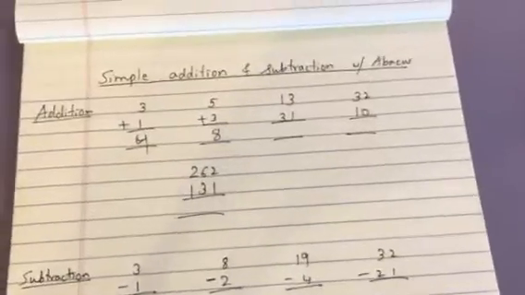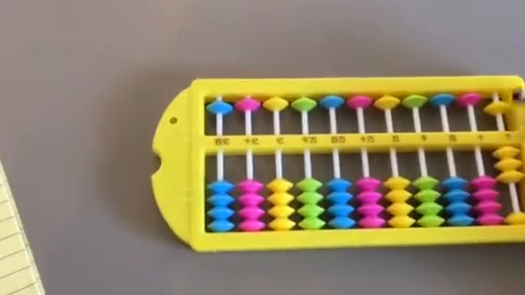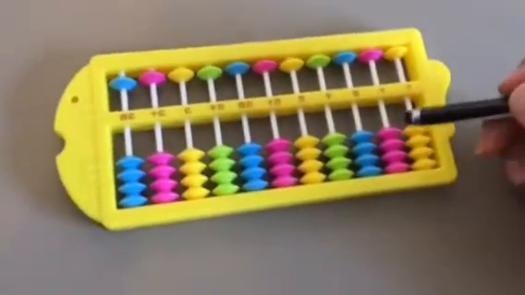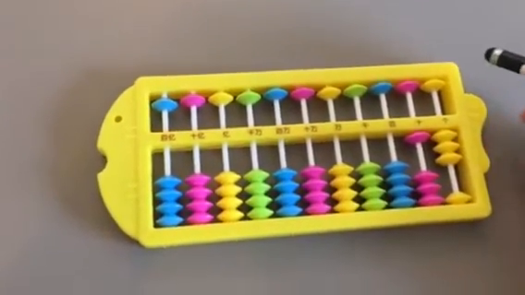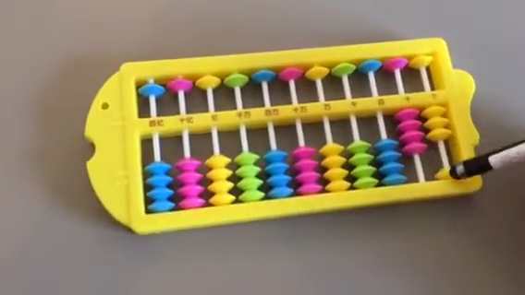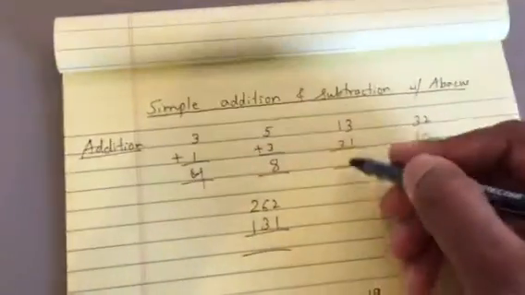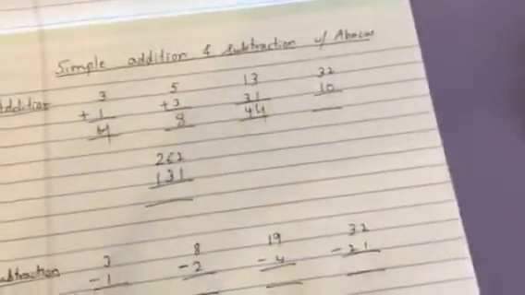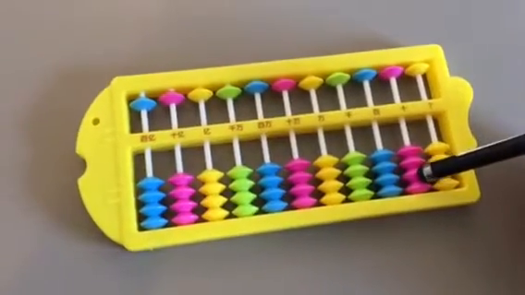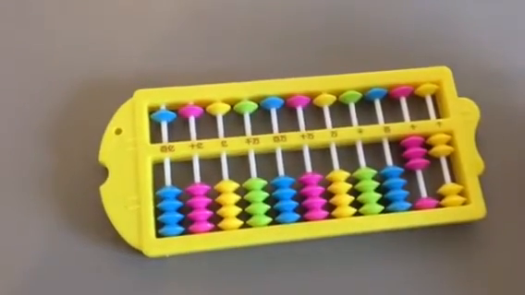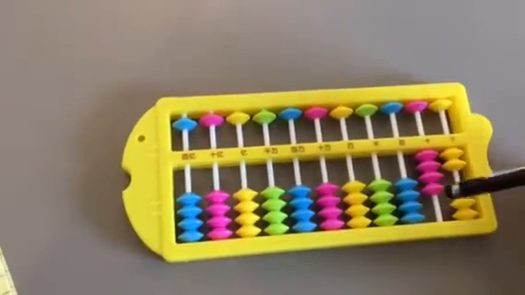So the next one I have is 13 plus 31. I first clear the abacus and I put a 13, which is a 1 and a 3. To that I want to add 31. So that's a 3 and a 1. So that's 44, 4 and 4. How about 32 minus 10? So let's put 32 here. And then I need to add a 10, which is 1 and 0. So I add nothing here, so you get 42.